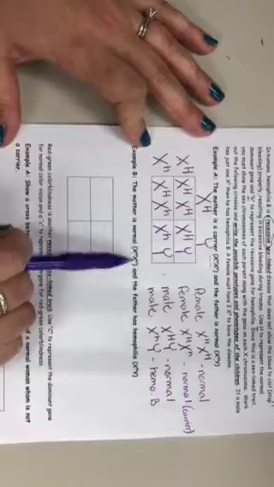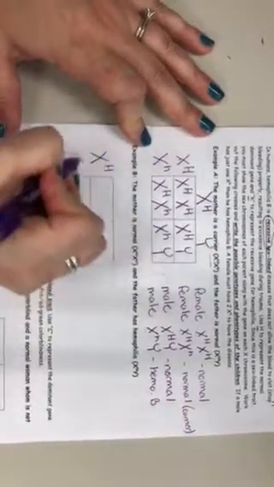All right, the mother is normal, completely normal. She's not even a carrier. So her genotype is X big H, X big H. And then the father has hemophilia. He's X little h and Y. So he's just like the male up here. He has it.